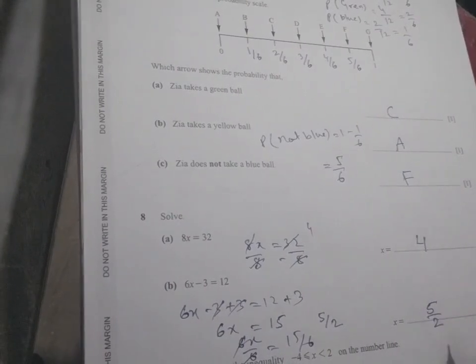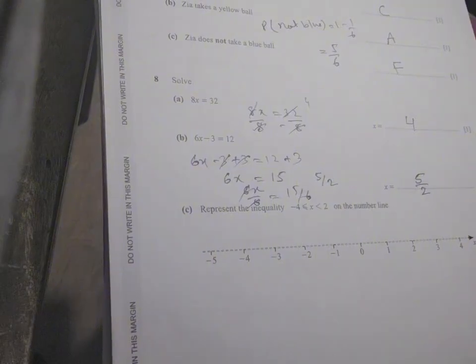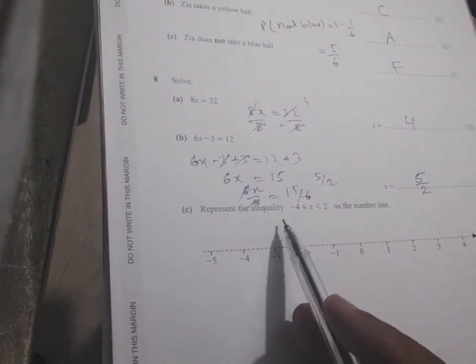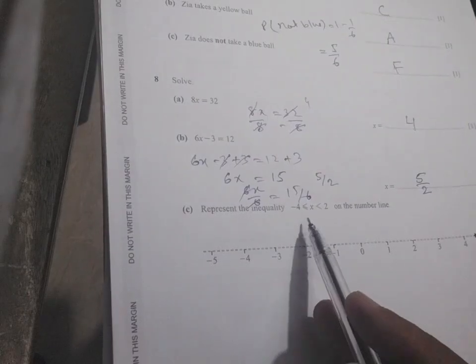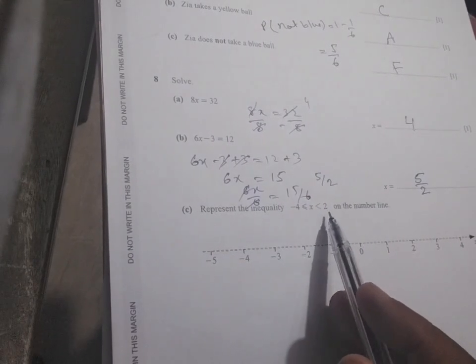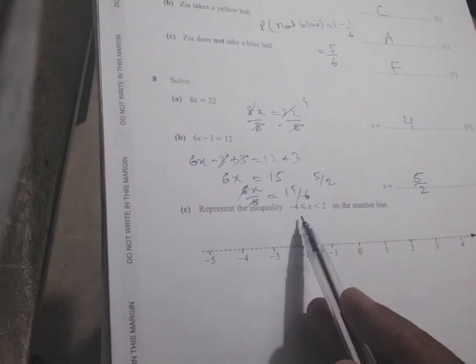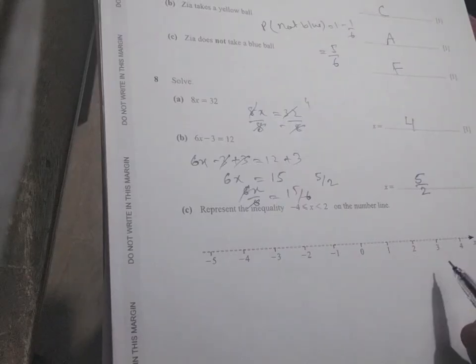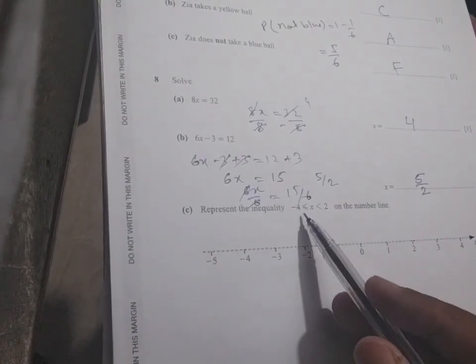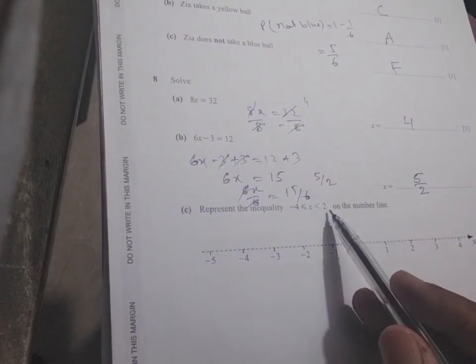Now let us solve part C of number 8. In part C, we are given an inequality: minus 4 is less than or equal to x, less than 2, and we have to represent this inequality on the number line. We are also given a number line. As we see, the inequality starts from minus 4 and ends at 2. So we will draw a circle on minus 4 and above 2.